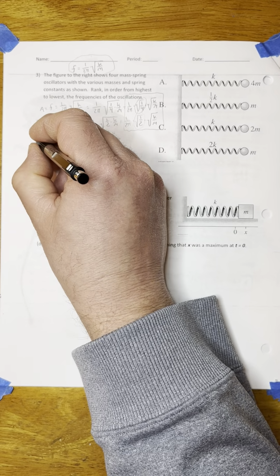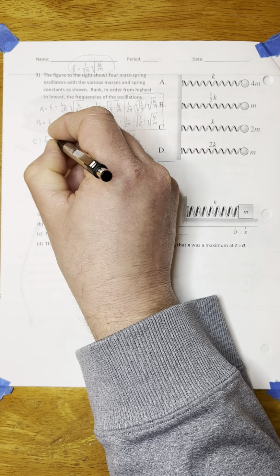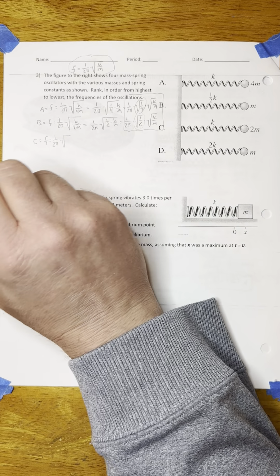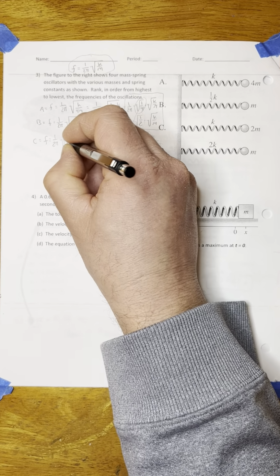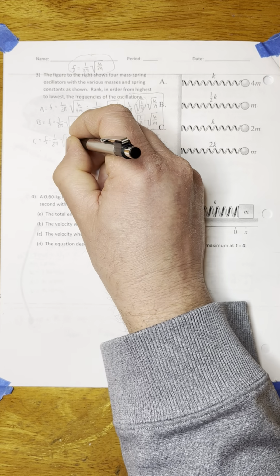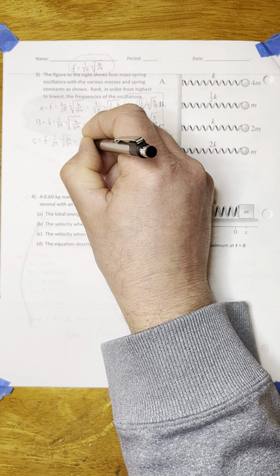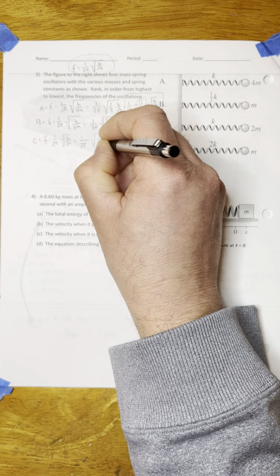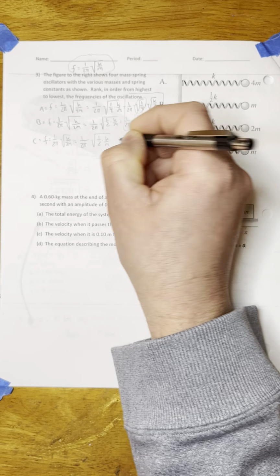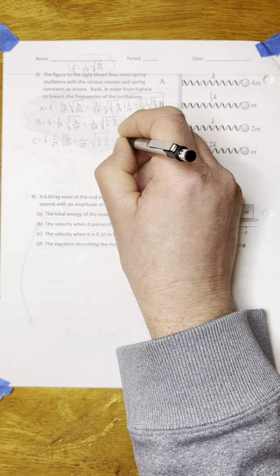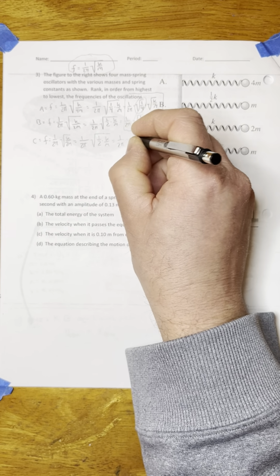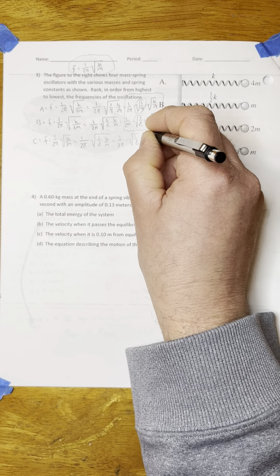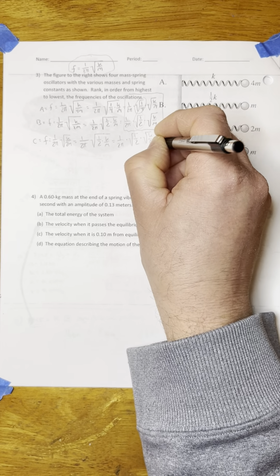Let's look at C. For C, the frequency is equal to 1 over 2 pi times the square root of k over 2m, which is equal to 1 over 2 pi times the square root of 1/2 times k over m, which is equal to 1 over 2 pi times the square root of 1/2 times the square root of k over m.